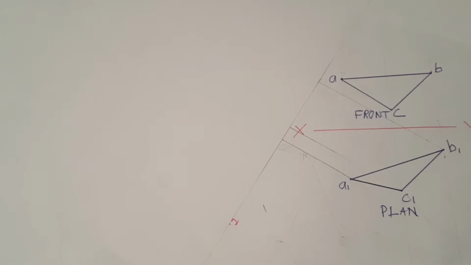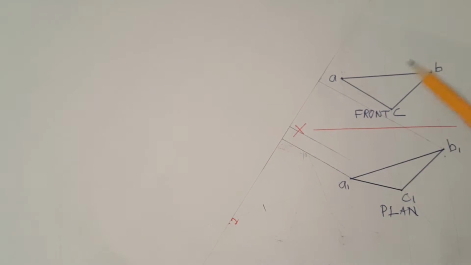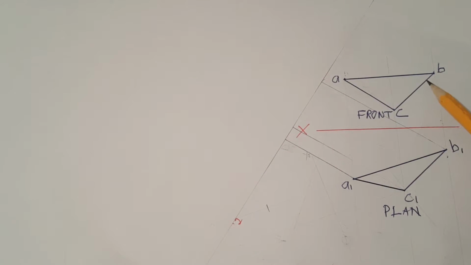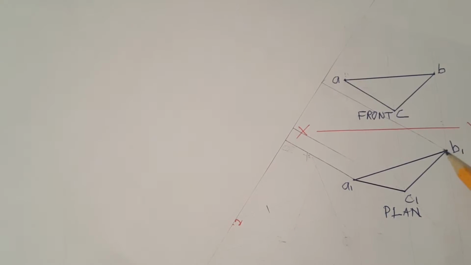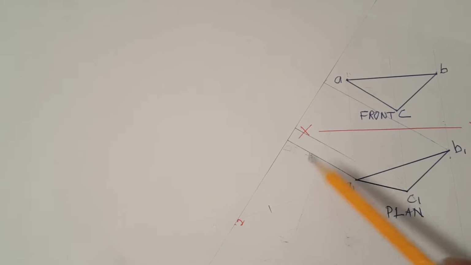This technique is similar to the technique that we use when we're trying to find the true shape of a figure, wherein we draw a horizontal line from one point to a line, then bring it down, then draw a line through a corresponding point, then draw a parallel line to get the edge view. In this case, it would be the edge view, or the auxiliary front elevation. So the edge view in this case is the auxiliary front elevation.